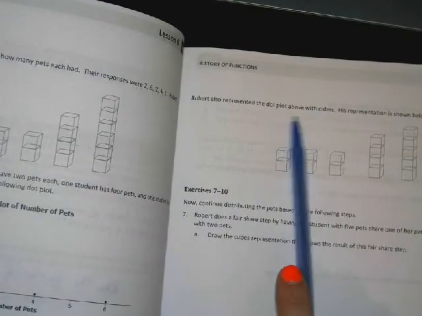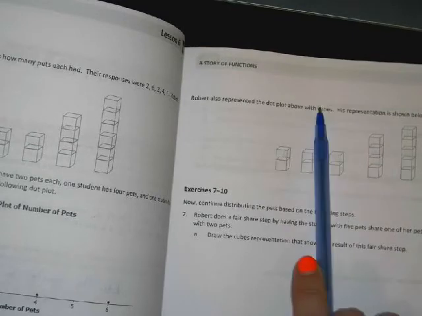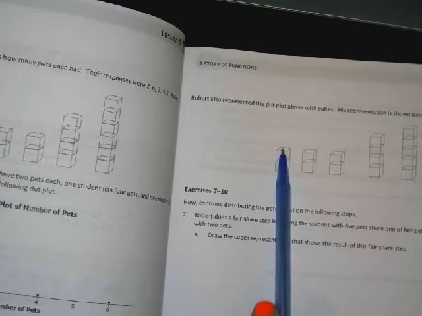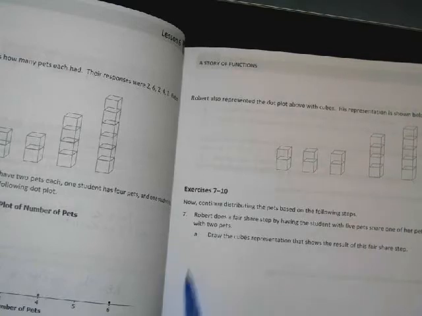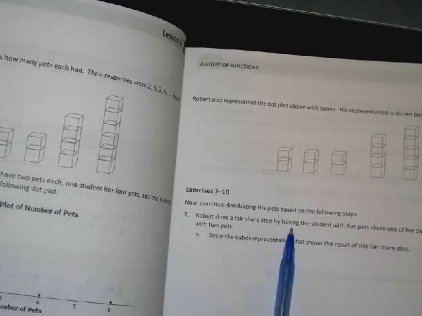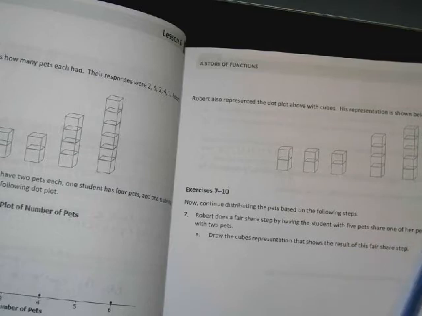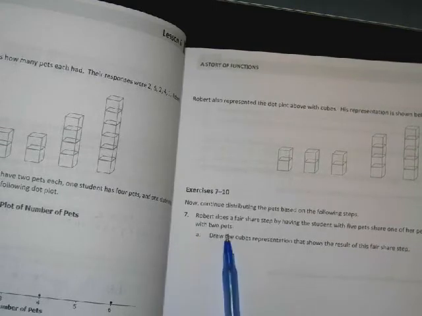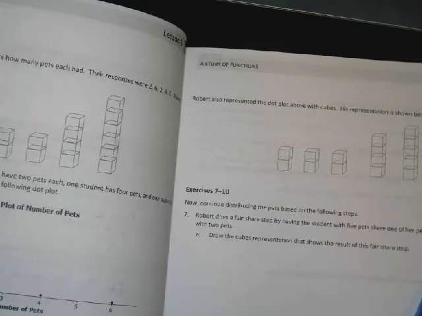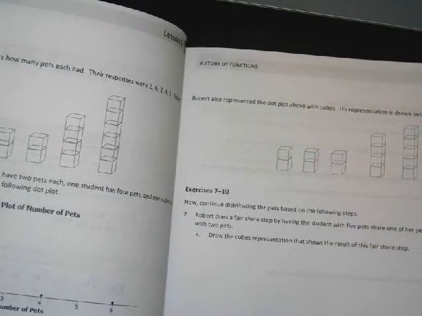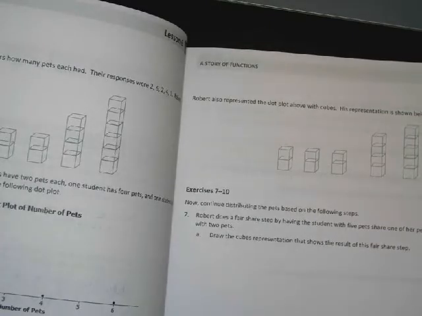So over here it says Robert also represented the dot plot above with cubes. His representation is shown below. So now it's 2, 2, 2, 4, and 5. Robert does a fair share step by having the student with 5 pets share one of her pets with one of the students with 2 pets. Draw the cube representation that shows the result of the fair share step. Draw the dot plot that shows the result of this fair share step.